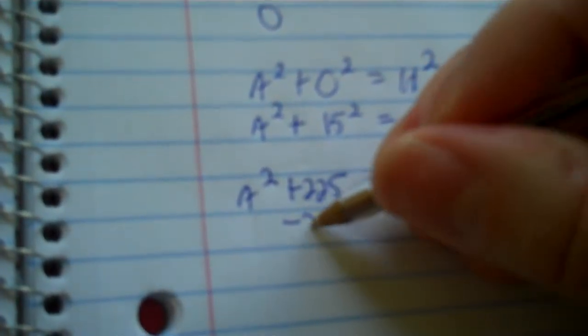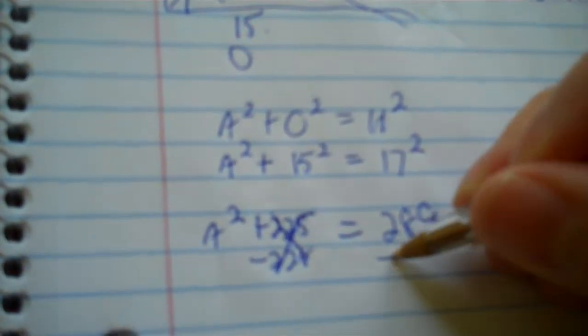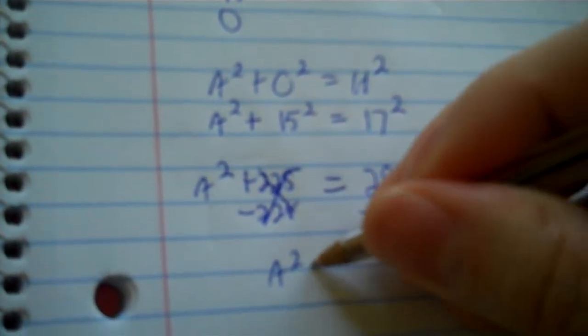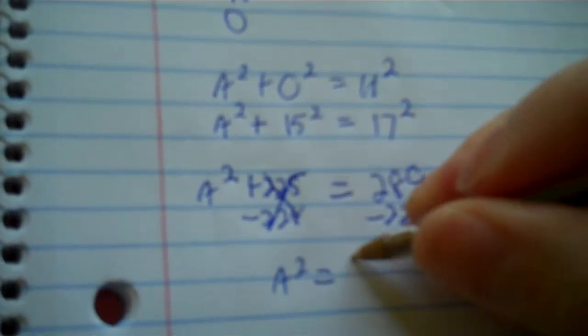Okay, then I minus 225 from both sides, because they've got to be on the same side. So A to the second equals 64. And then the square root of 64 is 8, so A is equal to 8. So I put an 8 there.